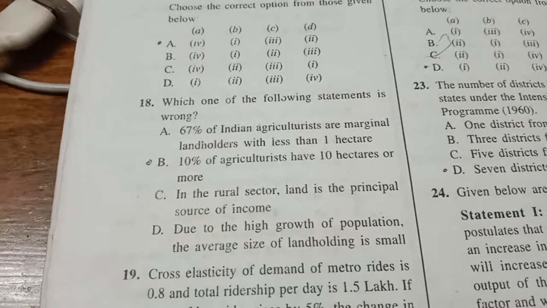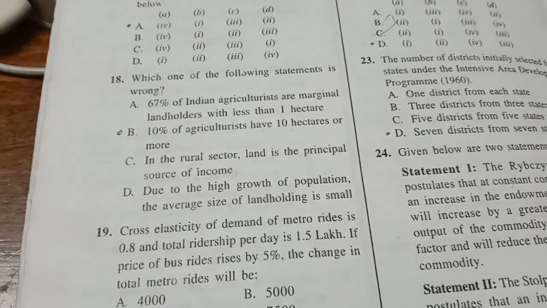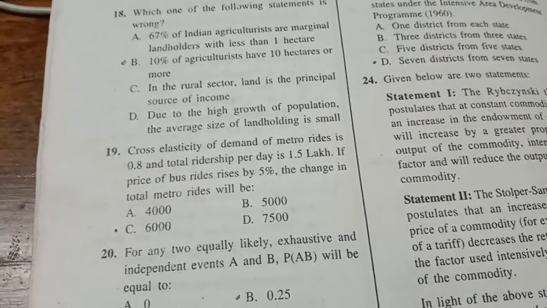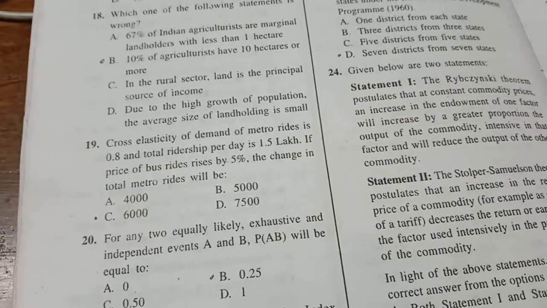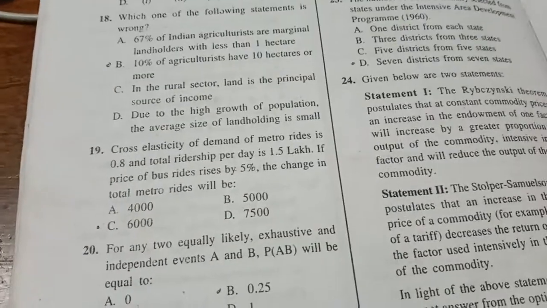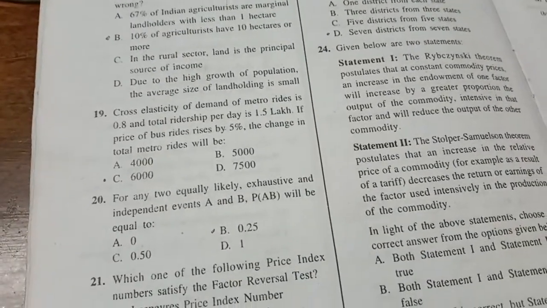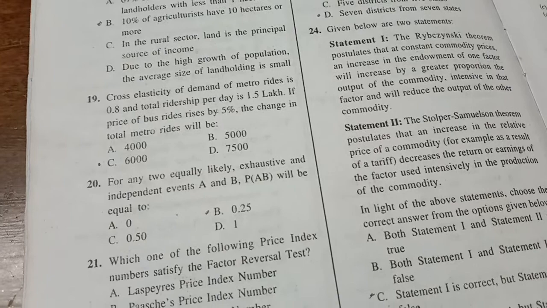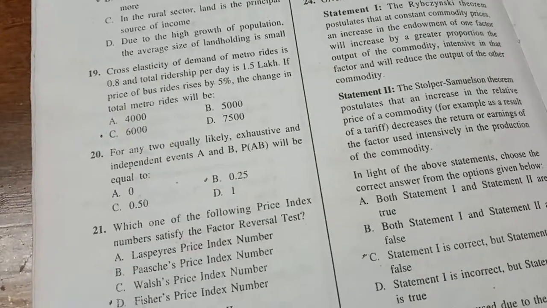Which one of the following statements is wrong? 10% of agriculturists have 10 hectares or more. Cross elasticity of demand of metro rides is 0.8 and total ridership per day is 1.5 lakh. If price of bus rides rises by 5%, the change in total metro rides will be 6,000. For any two equally likely, exhaustive and independent events A and B, P(AB) will be equal to 0.25.